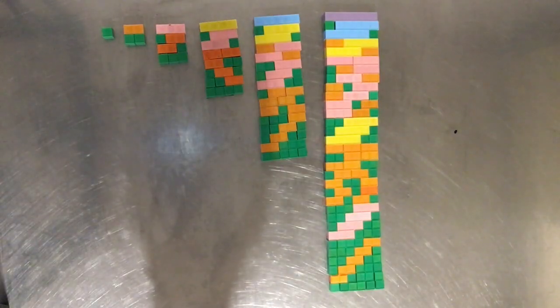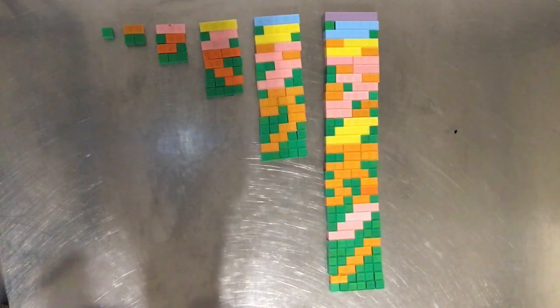So how would you know that you had all of the patterns, like we do on the table? How would the kids know when they were done? Well, it's really simple. It's like we talked about before. We're going to make groups, and the groups are going to be how many blocks.